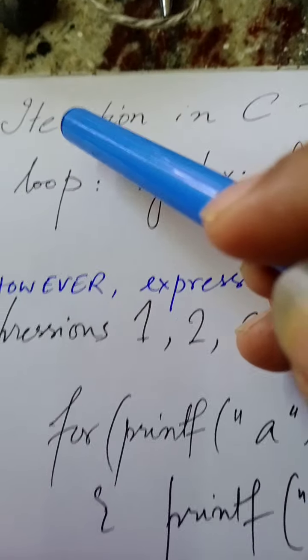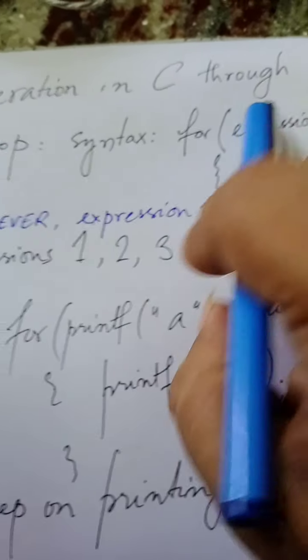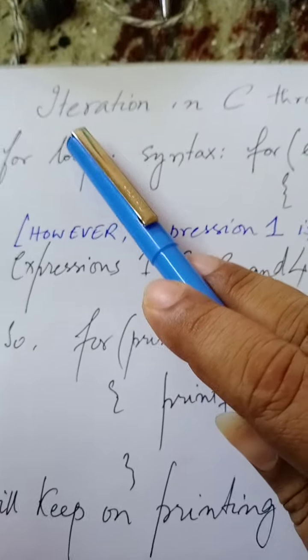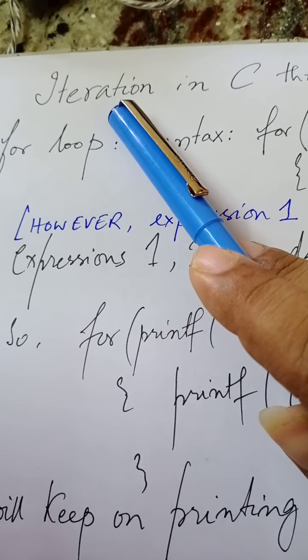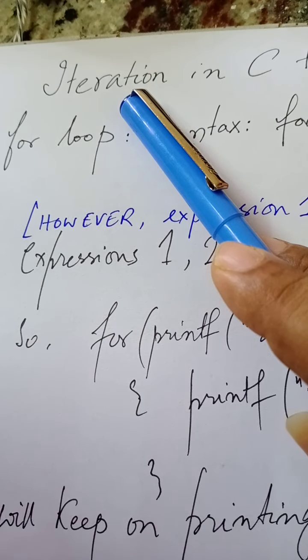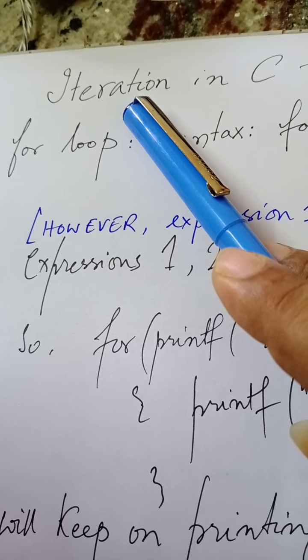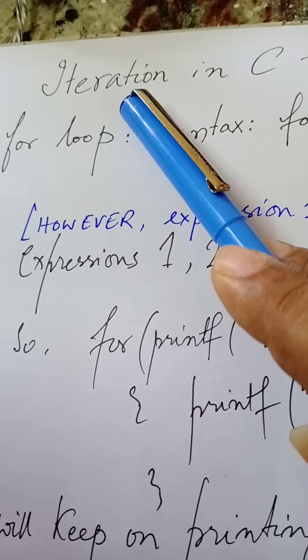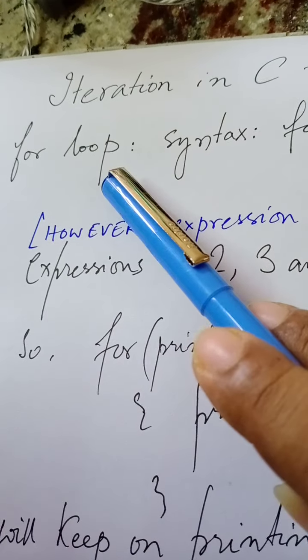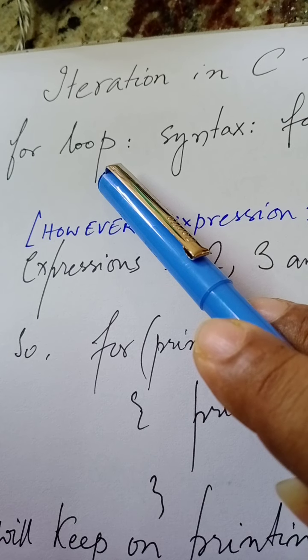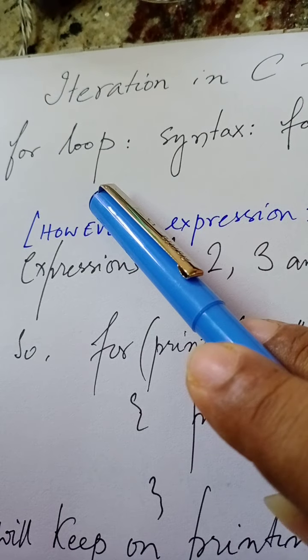Let us now look at iterations in C through loops. What is iteration? Doing something repeatedly. And for this, we have generally three different loops in C. First is the for loop, and the other two are the while and the do while loops.